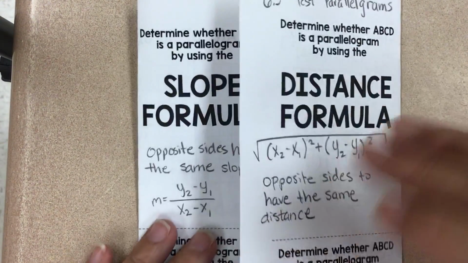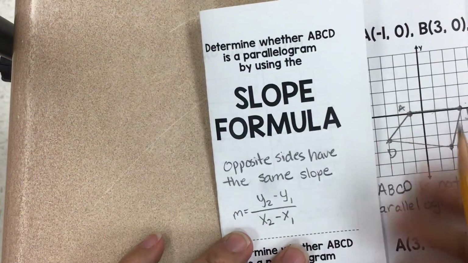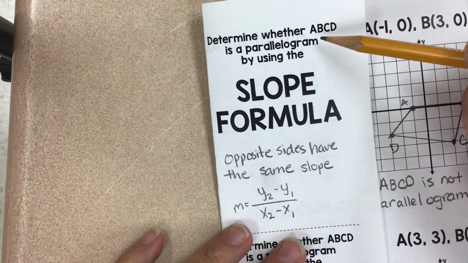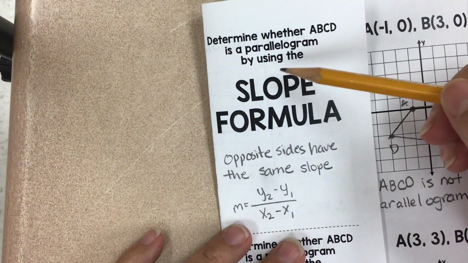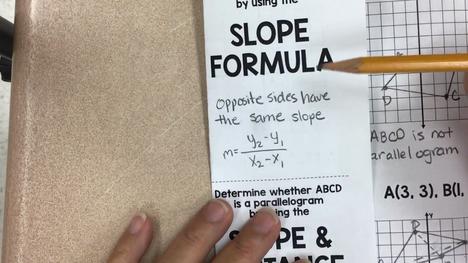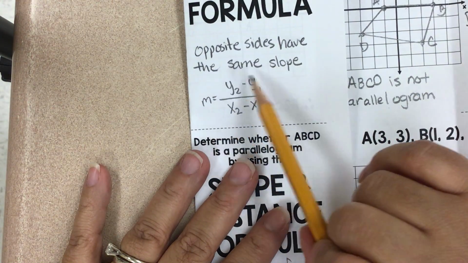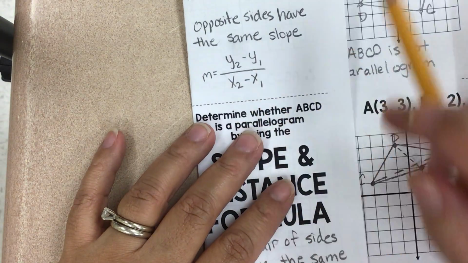please pause the video. The first way that we're going to look at determining whether ABCD is a parallelogram is by using the slope formula. It has to have opposite sides with the same slope, and here's the slope formula.